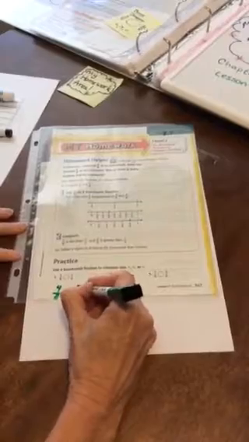Okay, so let's look at our first one here. It's 3/8 and 3/4. If we looked at 3/8, we would know that that's less than a half because 4/8 is a half here. 3/4, 2/4 would be a half, so that's greater. So we can assume that 3/4 is greater than 3/8.